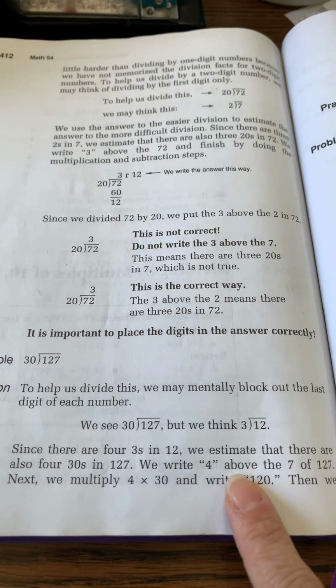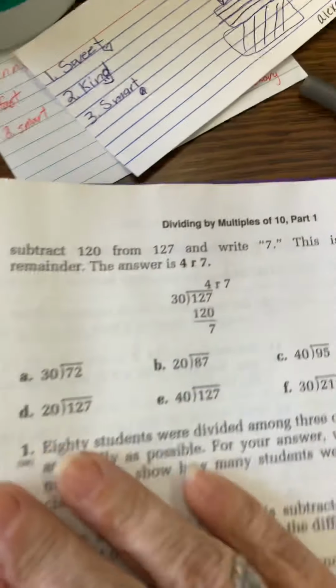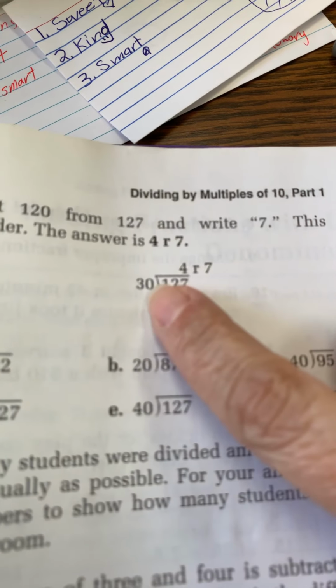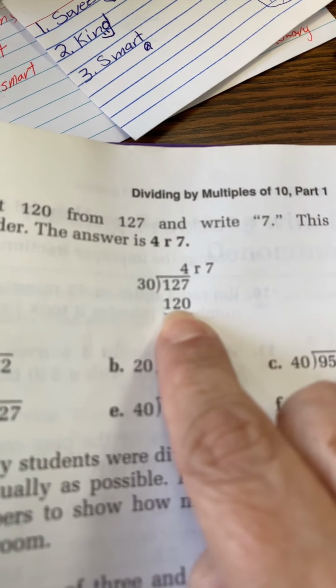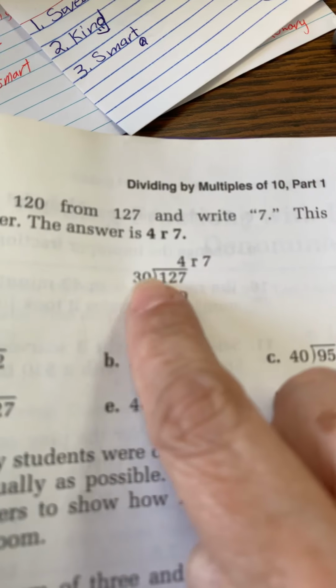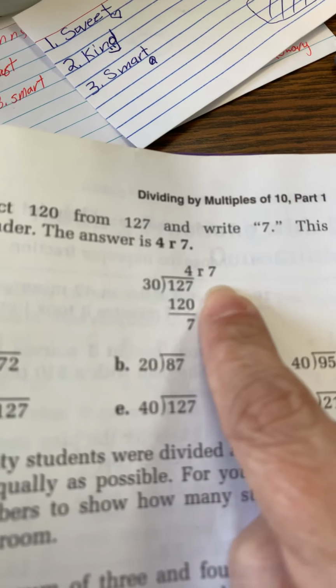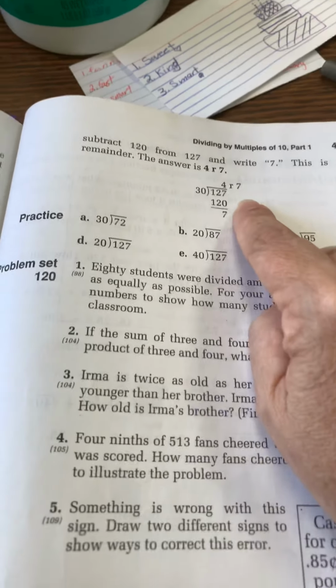So write the 4 above the 7 right here. And then you multiply. 4 times 30 is 120, because 4 times 3 is 12, and add your 0, 120. Then subtract, and you get 4 remainder 7.